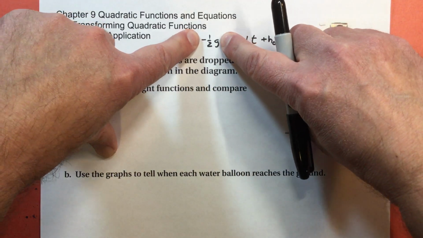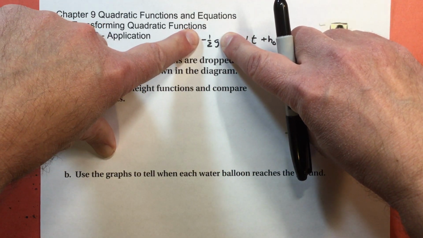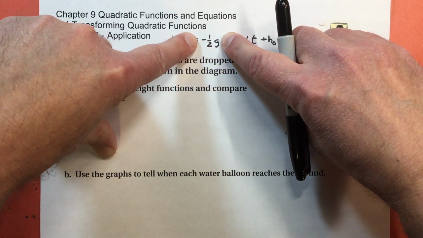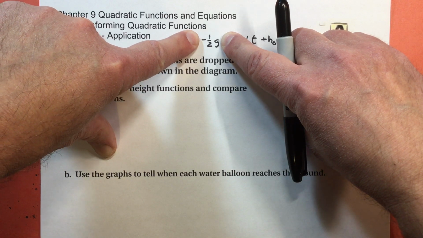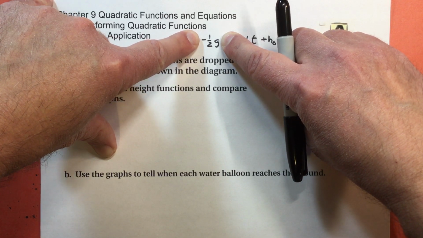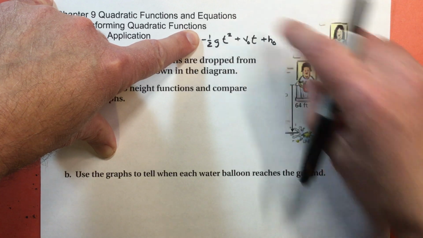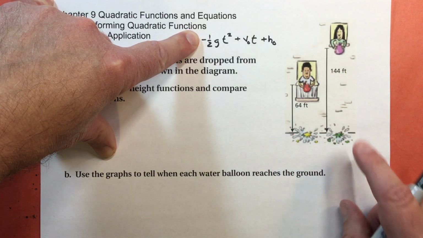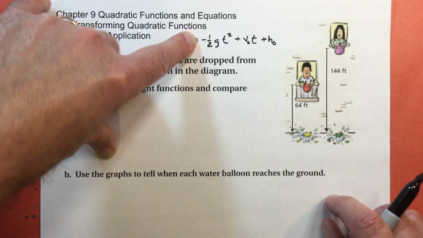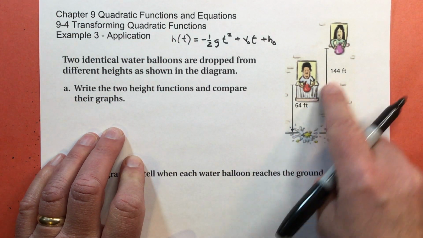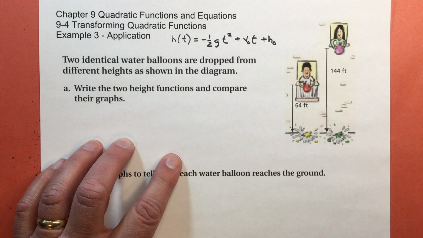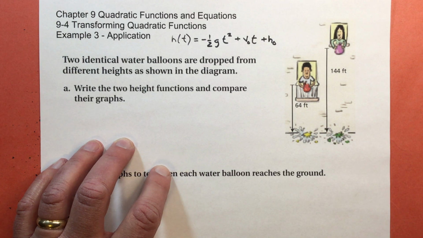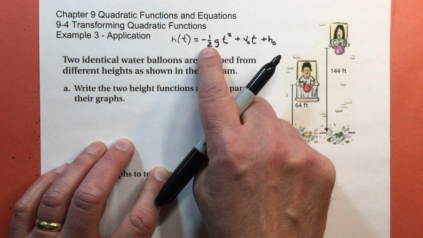This part right here comes from the fact that you're on Earth. g is the constant. It's not a variable. It's the constant that refers to the gravity of the planet or moon that you're on. We're just going to assume that these people are on Earth. In feet, since we're in feet per second squared, the gravitational constant is about 32 feet per second squared. So we want half of 32.